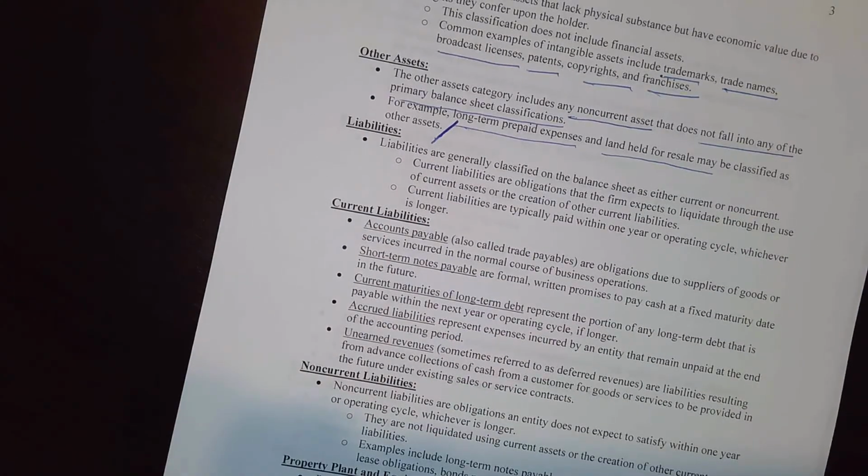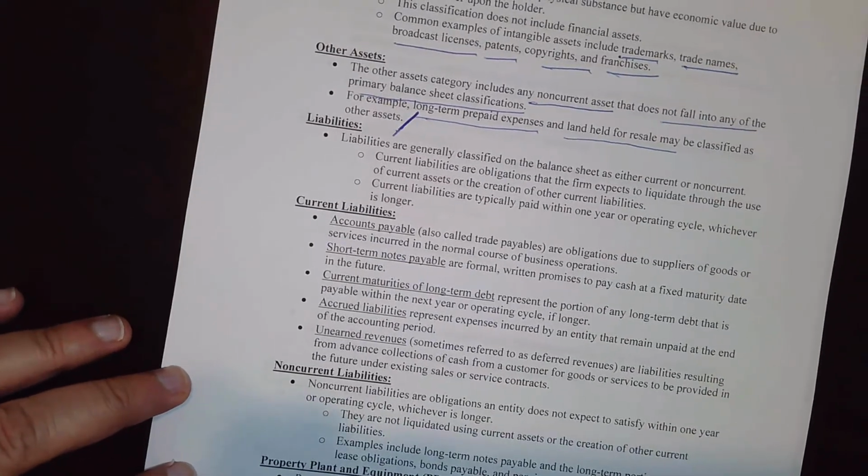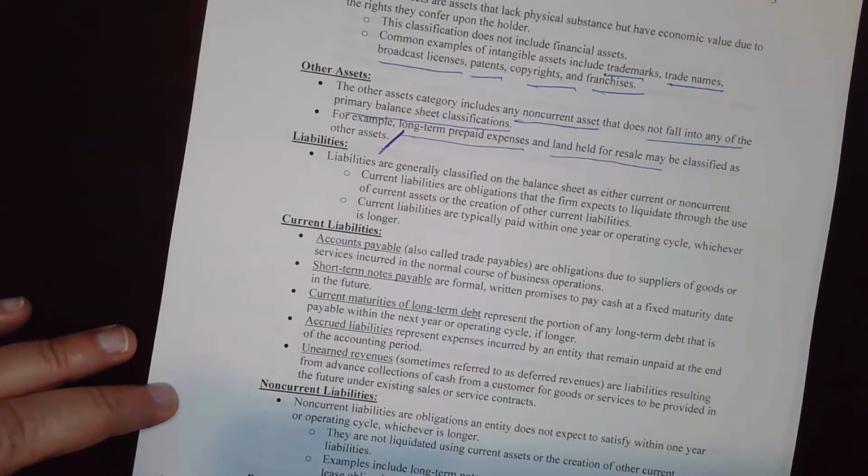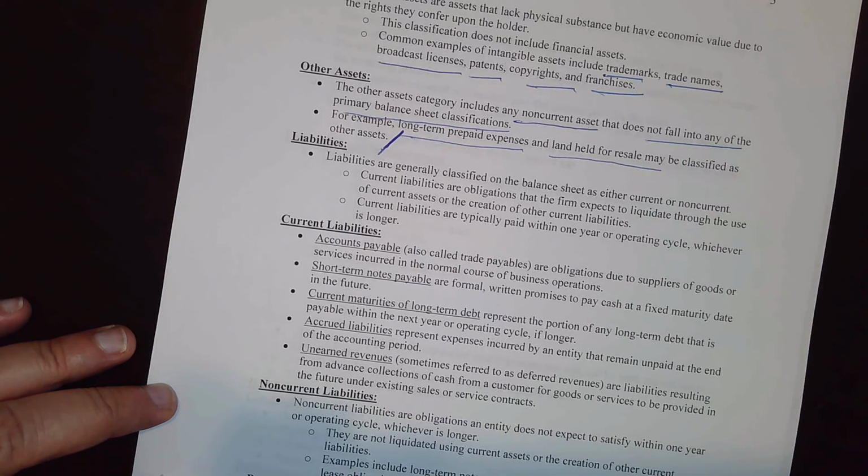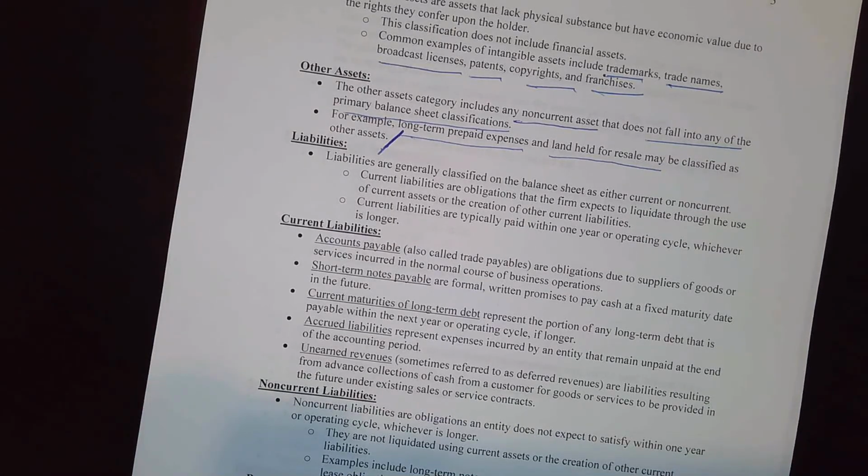So we're going to stop here at this point, and will continue our discussion in the next episode, or next video, for liabilities.